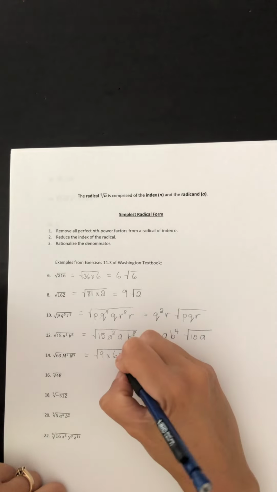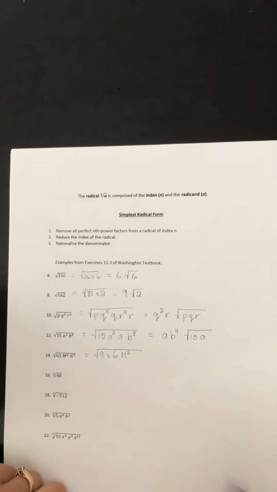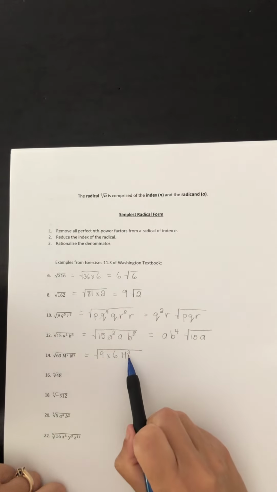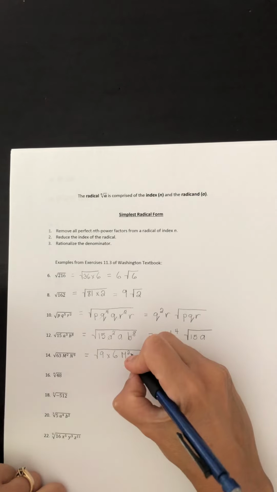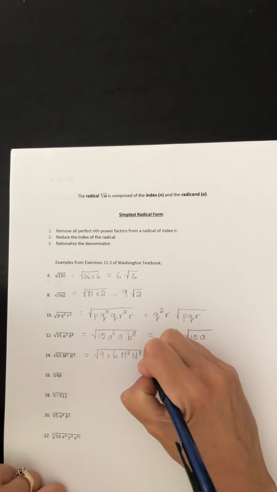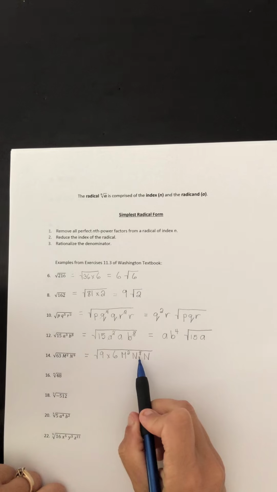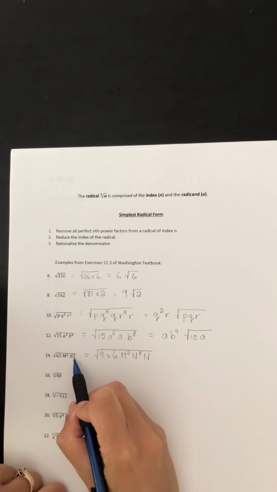We don't have to rewrite m squared because this exponent is already even. Now, n to the 9, we write it as n to the 8 times n. Okay, so we're taking the largest even exponent here. Again, 8 plus 1 gives us 9.